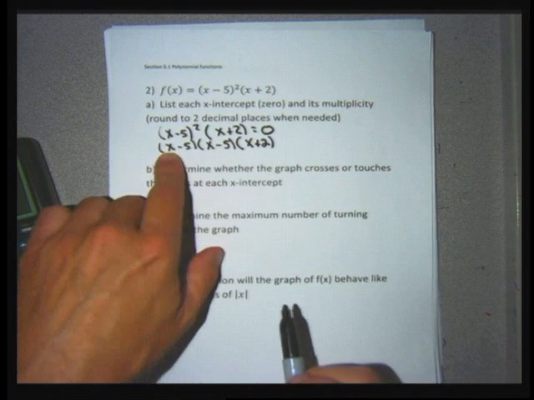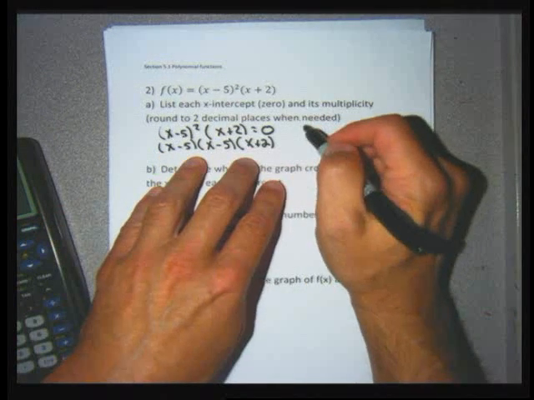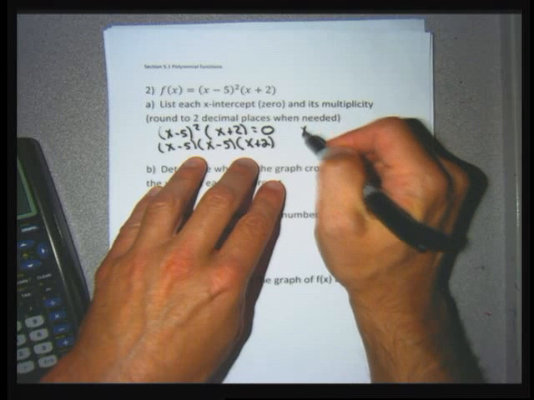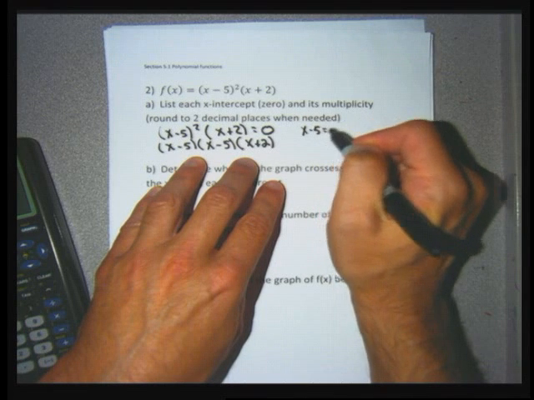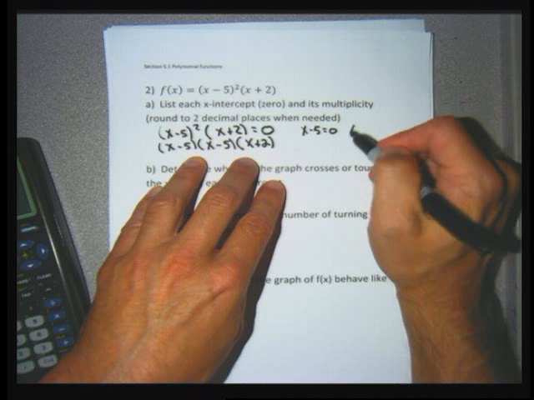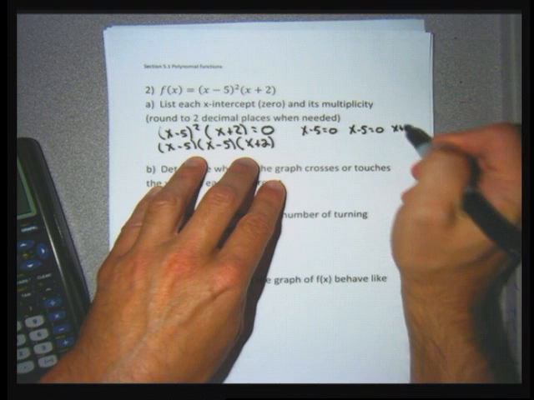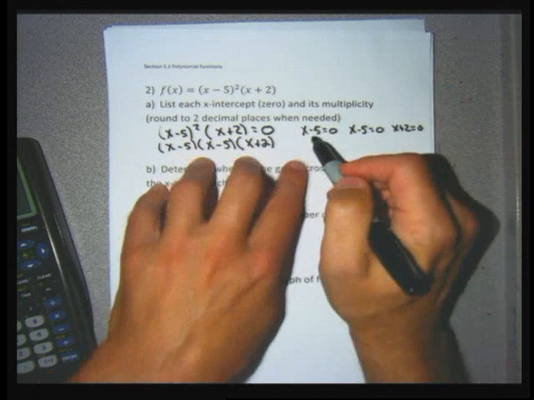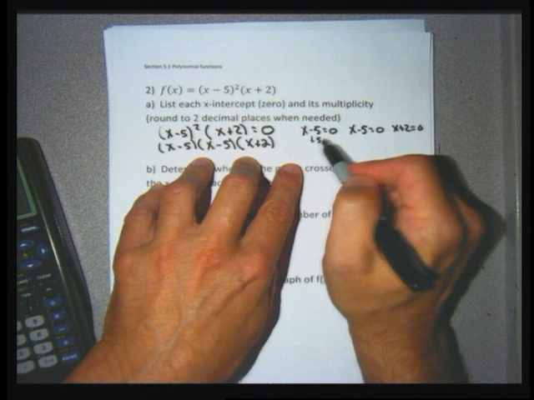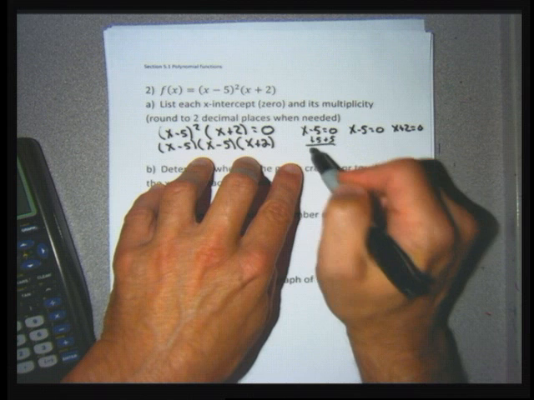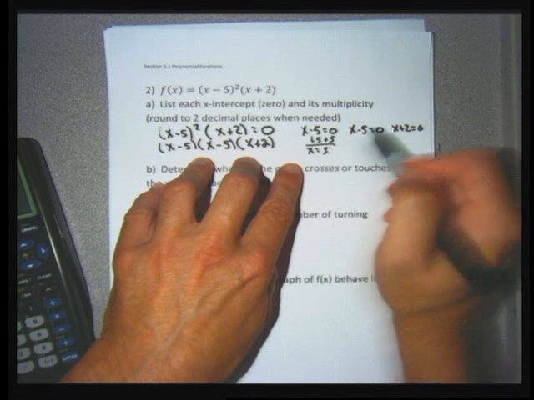So the algebra to find the x-intercept is I take the function itself and set it equal to 0. For this particular problem, I have 3 different factors that I could set equal to 0. I can set x minus 5 equal to 0, x minus 5 equal to 0, and x plus 2 equal to 0. For the x minus 5s, I could add 5 to both sides and get an x-intercept of 5.